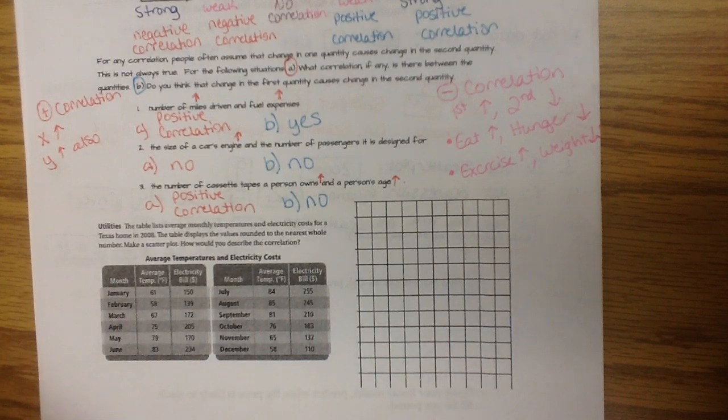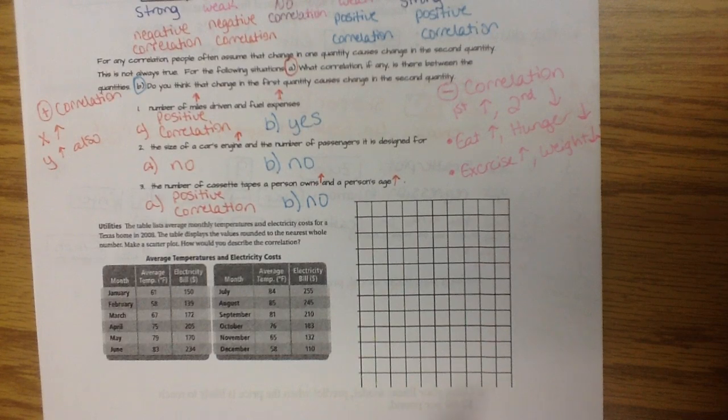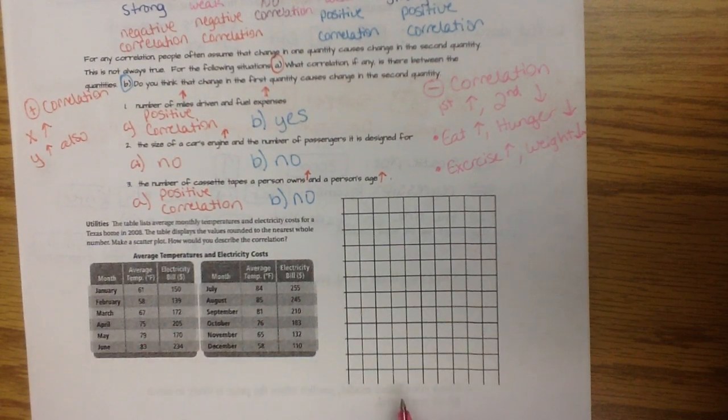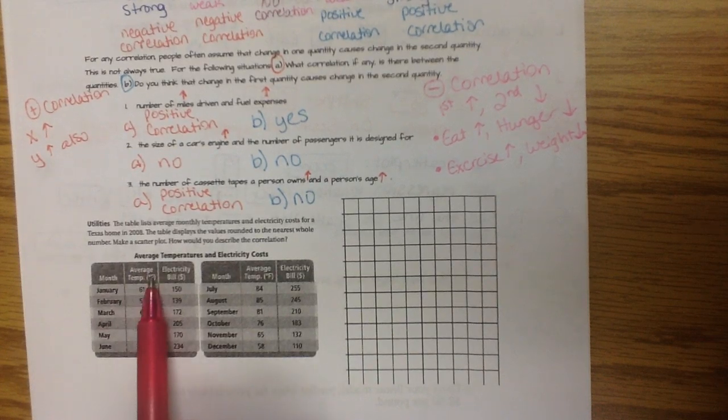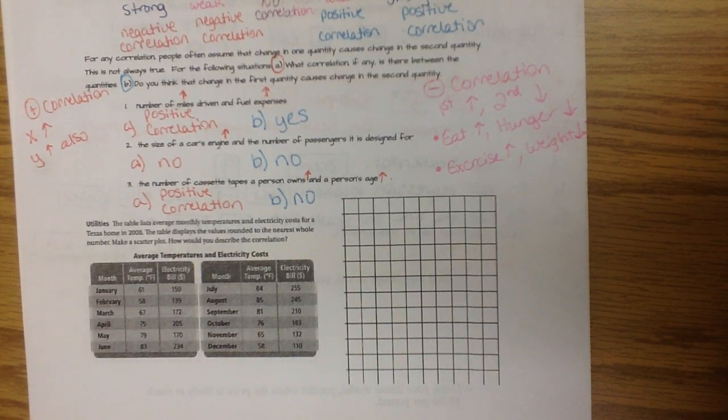Okay. Well, in order to do this, we've got a little grid over here that we're going to make a scatter plot on. So the first thing we need to figure out is what we are going to label these axes. Well, which one does someone have some control over? Can we control the temperature? No. So the one that we cannot, the one that is kind of chosen for us is the average. That's your independent variable.